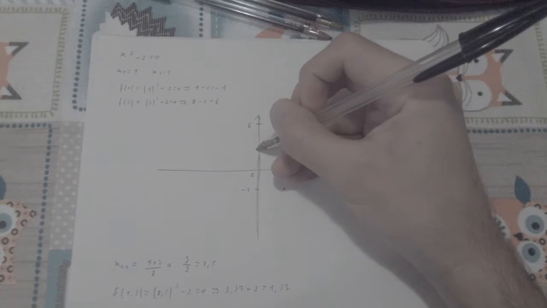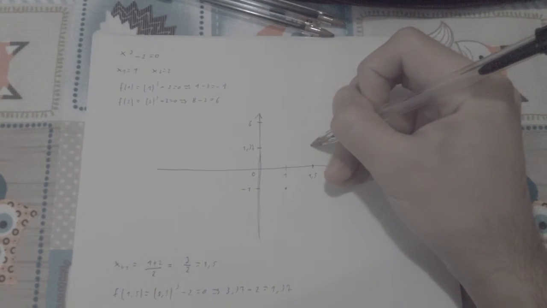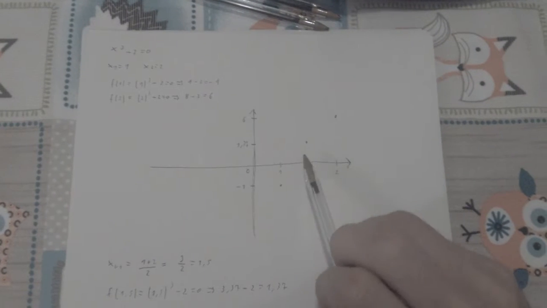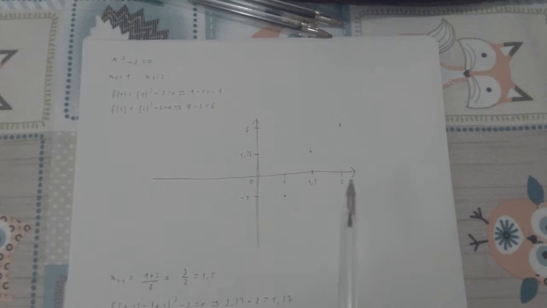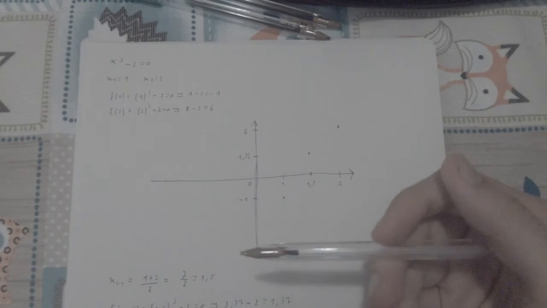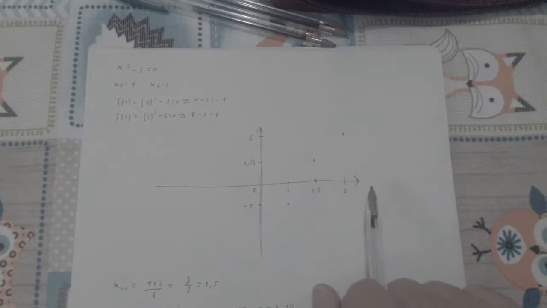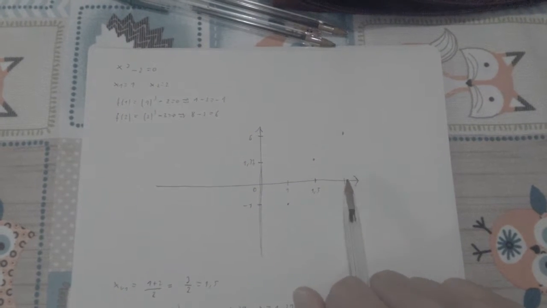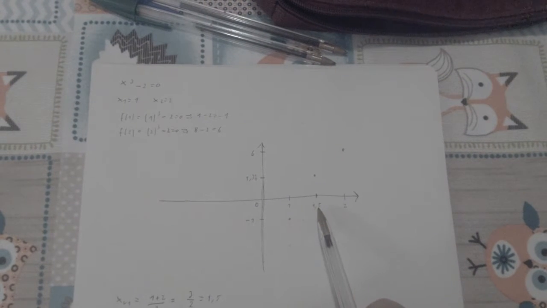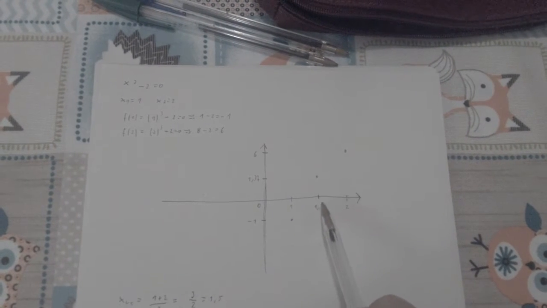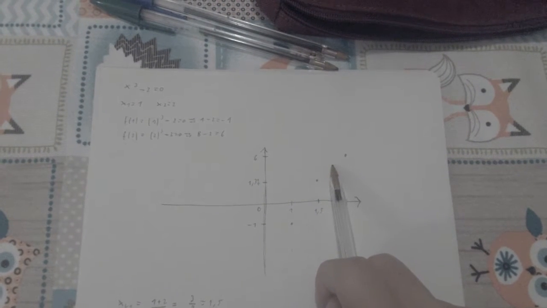So let's see, 1.37 at 1.5, there we go. So it's basically going to pass through here. In the former example, we went from here to here, from here to here, and so on. But right now, there is no point in taking the middle point between 1.5 and 2, because it's going to give us a point somewhere here.